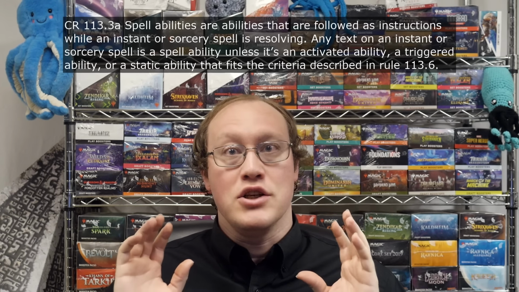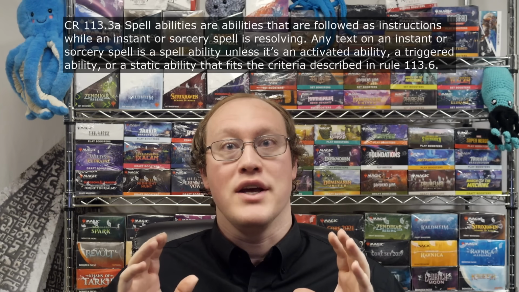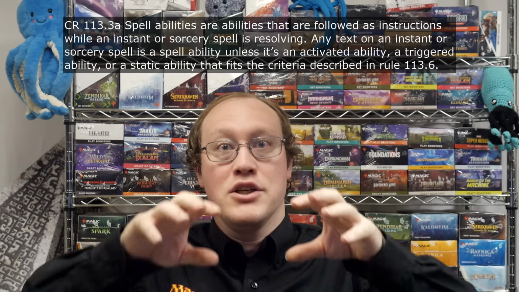Technically, the instructions that you follow on an instant or sorcery spell that you perform when it resolves constitute a fourth class of abilities, spell abilities, but when you talk about abilities in the context of Magic, most people will probably assume that you're referring to one of those other three types that I mentioned earlier. Most people, even most judges, probably would not even know what a spell ability is if you asked them. As such, this video will focus only on the other three types of abilities. We'll start with activated abilities.